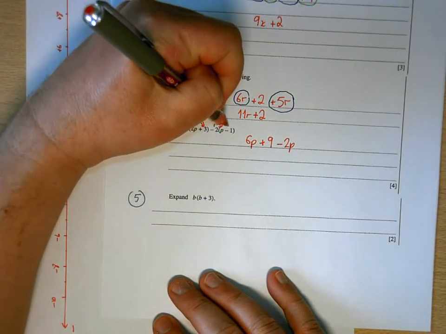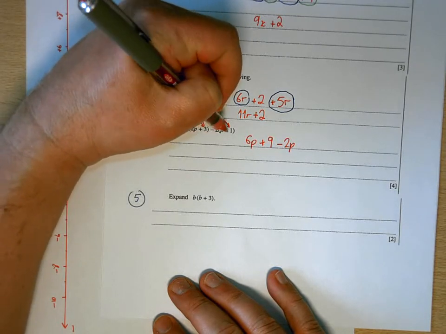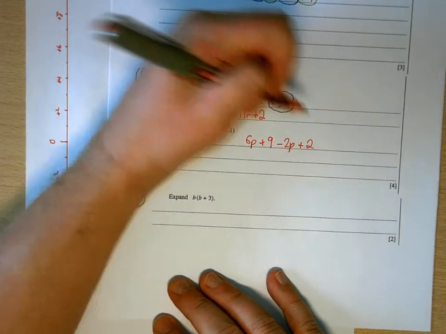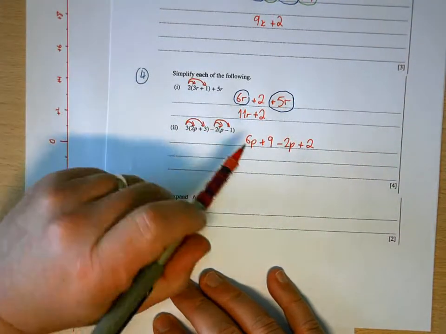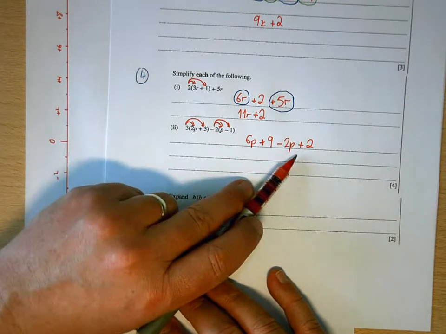Then negative 2 multiplied by negative 1. The signs are the same. Minus times a minus makes a plus. 2 times 1 is 2. Okay, now you make sure when you're working through that you're clear with how I've got what I've got there.